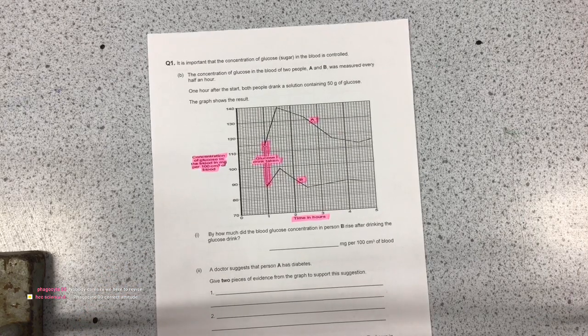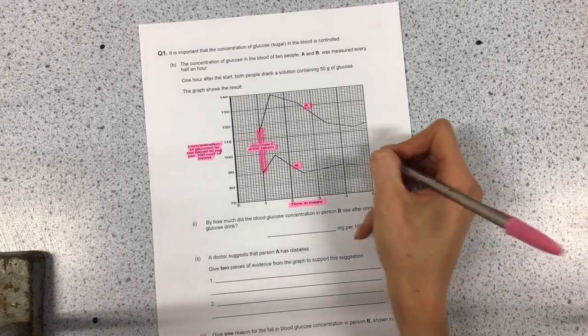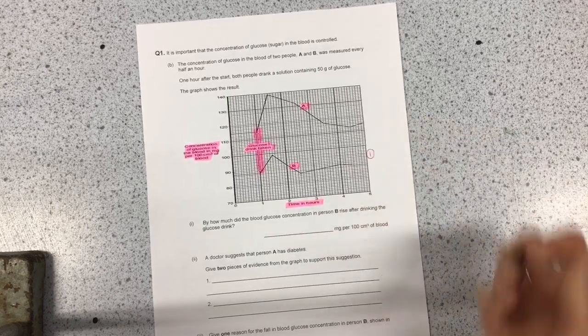So the first question says, by how much did the glucose concentration in person B rise after drinking the glucose drink? Now for this question, please take your time to work out what each little square on your graph is worth, and do not just guess a number. Work it out. It might sound very easy, but you won't believe the number of people that get this wrong all the time. In this example, each little square is actually worth 1.